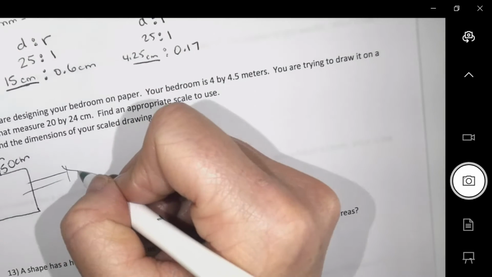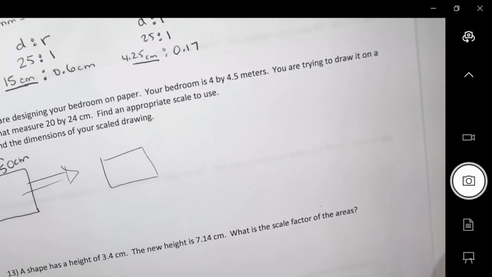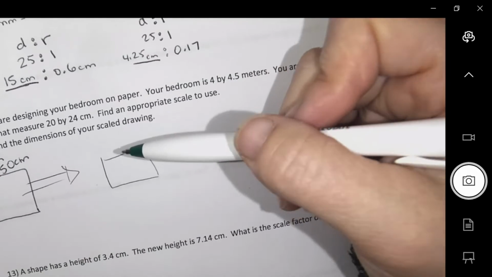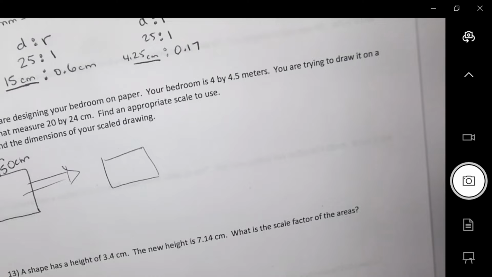We're needing to obviously reduce the size. Does it matter where I put the 20 and the 24? Yeah, it makes sense that I would put the long side of my bedroom on the long side of the paper.